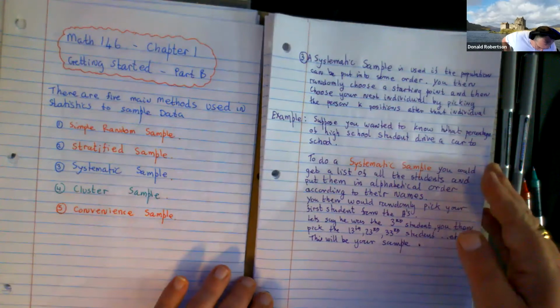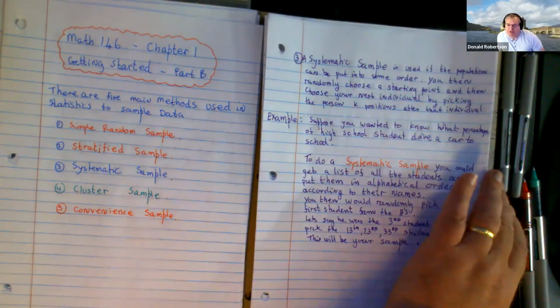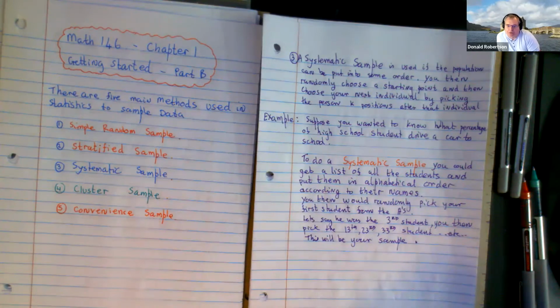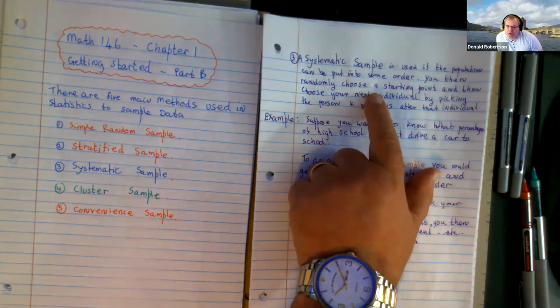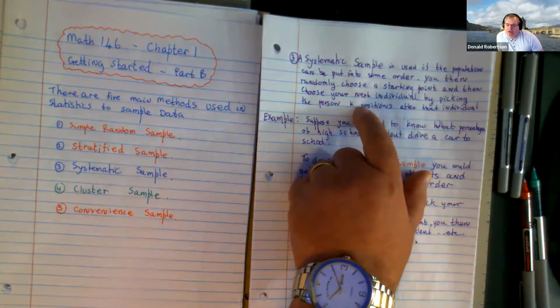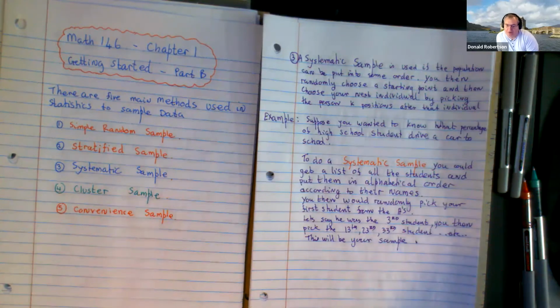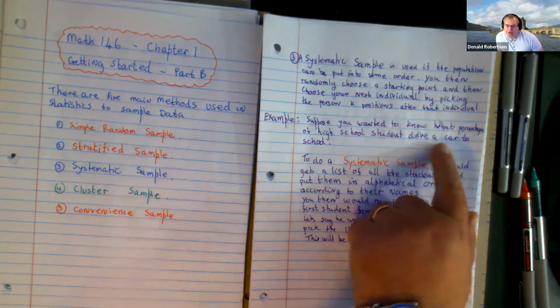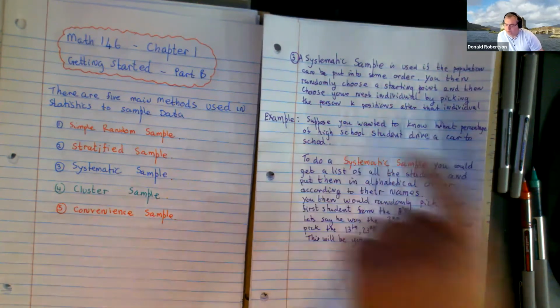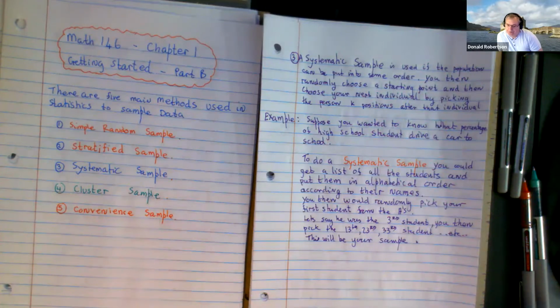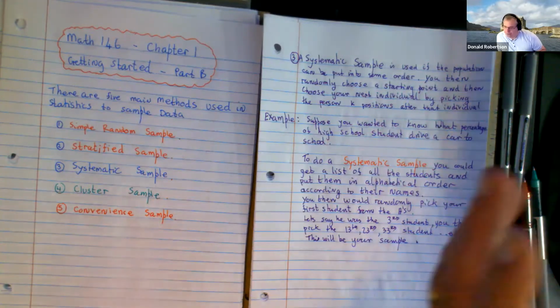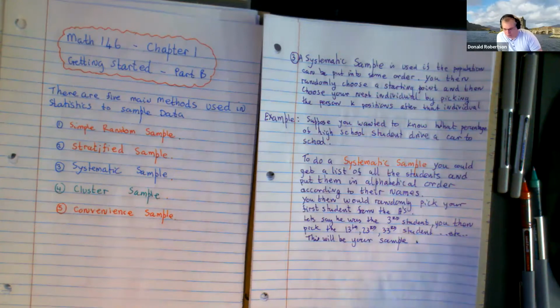Now, the next one is a systematic sample. And what does that do? Well, if you can take your population and put them into some kind of order, you randomly choose somebody to start with, and then you choose the next individual by picking the person that's k positions after that person. So what does that look like? Suppose you wanted to know the percentage of high school students who drive a car to school. So your population is high school students in your school. And you don't want to ask all of them because it takes too long.